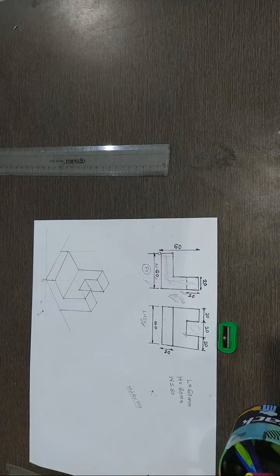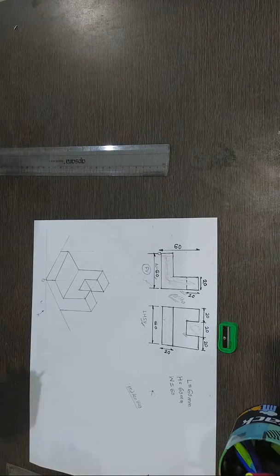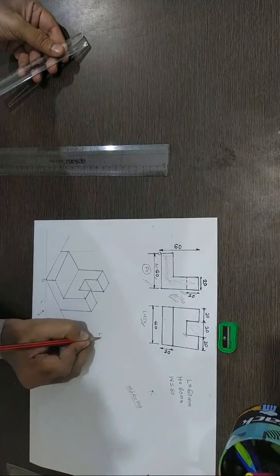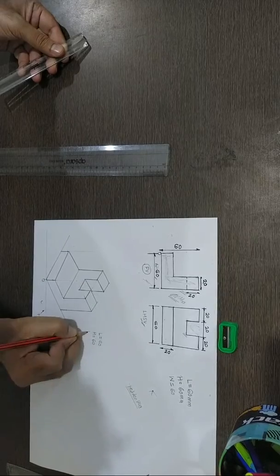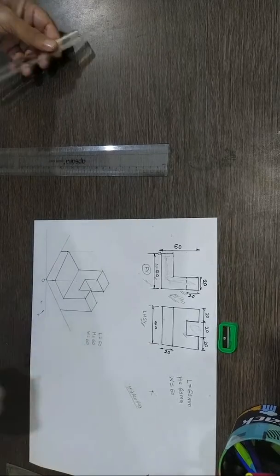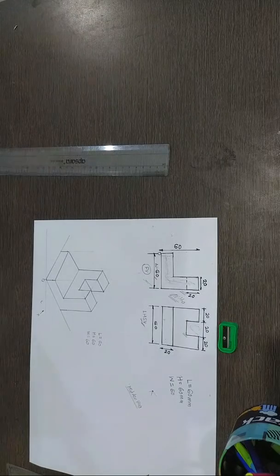Here you need to mention the total length, total width and total height of the object. If you want, you can mention directly here that total length is 60, total height is 60 and the total width is also 60 mm. So it was a cube problem where there was a slot given.